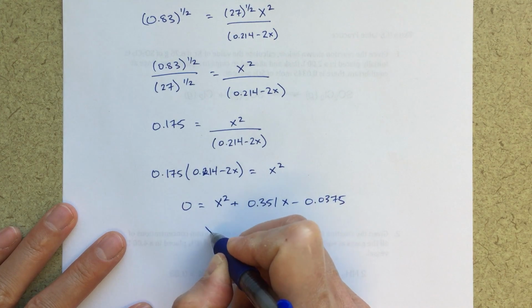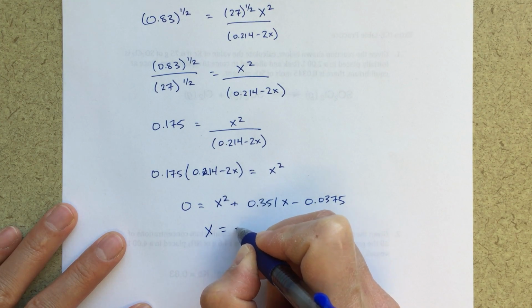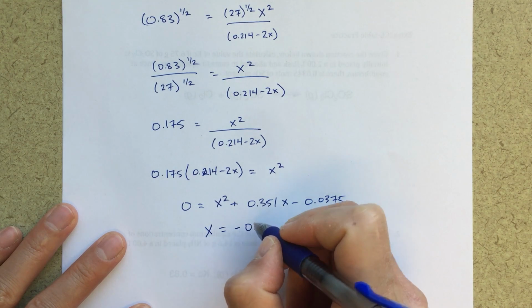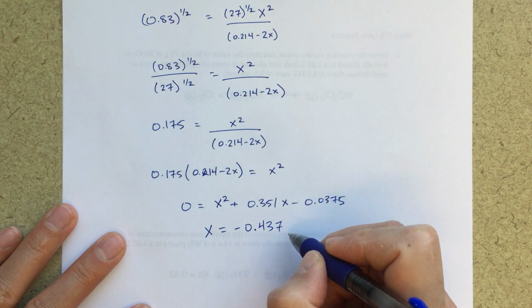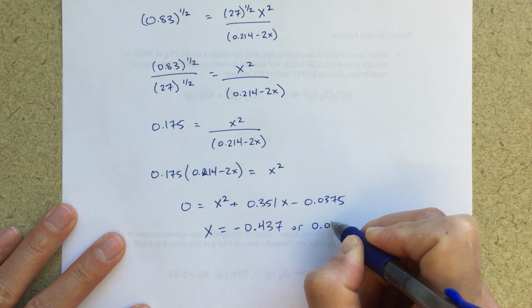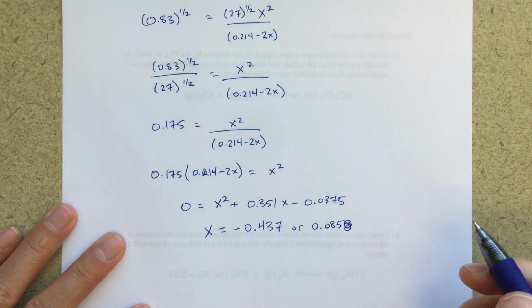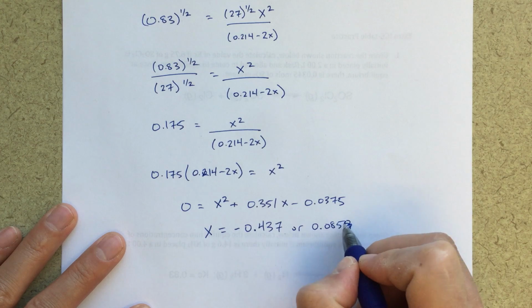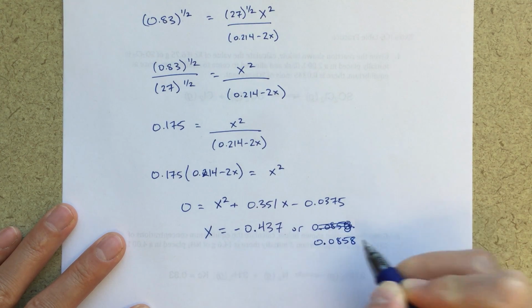I'm not going to show that, but suffice it to say, we're going to get two possible values for x: negative 0.437. That's obviously not going to be a valid answer for us, or 0.0858. Oops, 0.0858. That's going to be the one that we're looking for here. Sorry that looks so shitty. There we go.